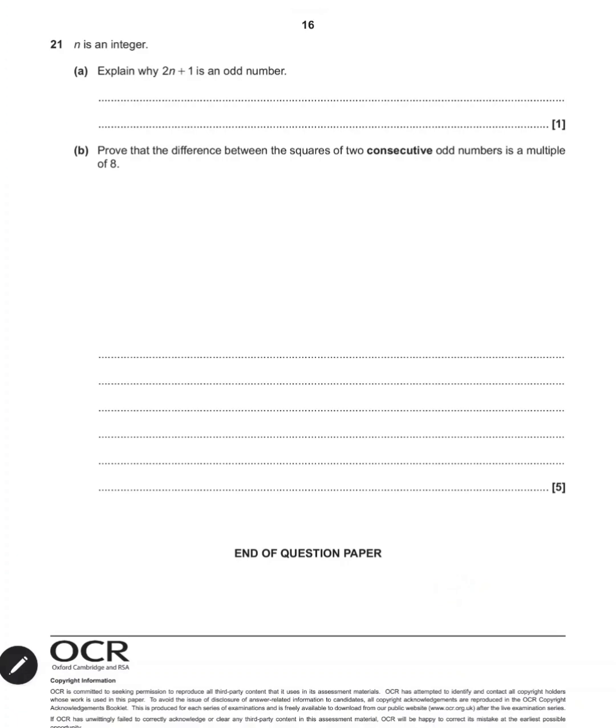So I lied when I said final question was the previous one. We've actually got one more to do. Part A of question 21 says explain why 2n plus 1 is an odd number. Well, 2n is even. That's a mathematical way of saying the 2 times table. And then if you're going to take an even number and add 1, you'll get an odd number.